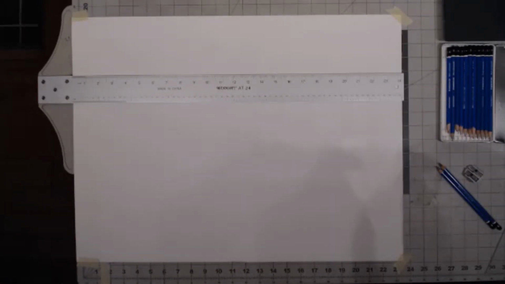That's how we would tape our paper down to a drawing surface, kitchen table, desk, any surface that has at least one nice flat straight edge that allows us to set our T-square to function as our parallel bar, and we're good and ready to go.